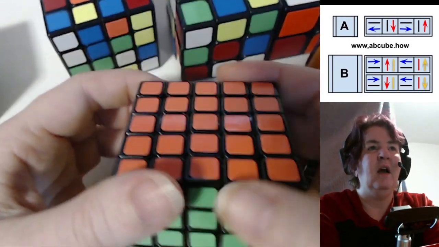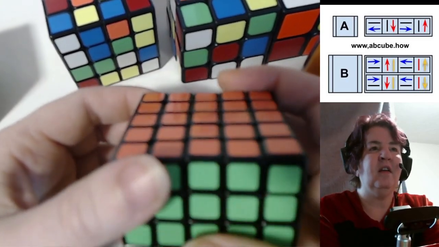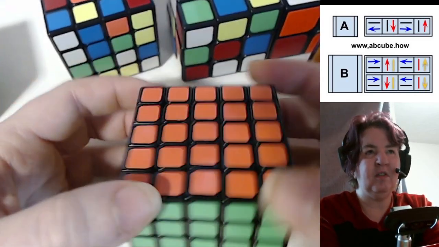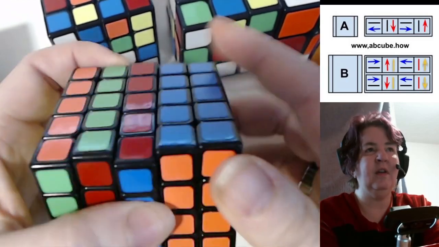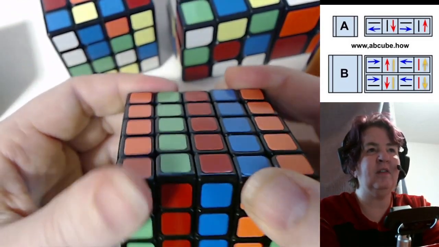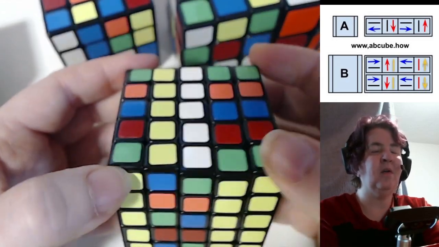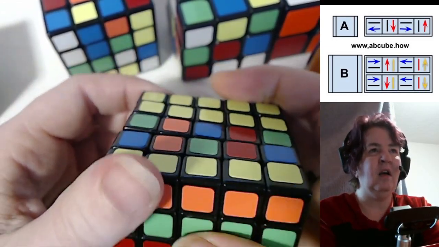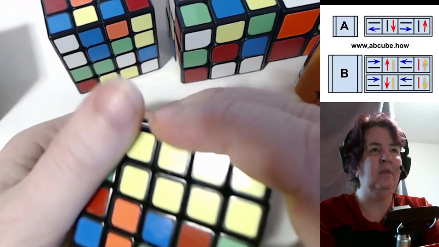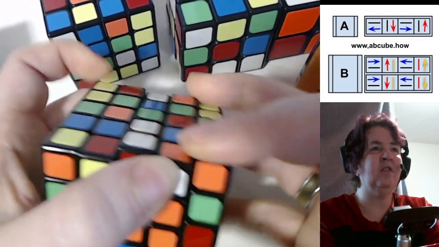Let me show you. So as long as whatever I do keeps my corners correct, so 1, 2, 3, 4, that my corners are still correct to each other, up and forward and back, and there, my corners are still correct to each other. This way, my corners are still correct to each other.